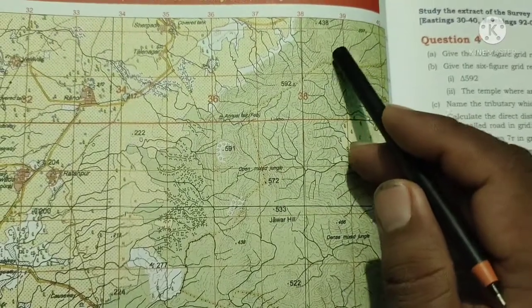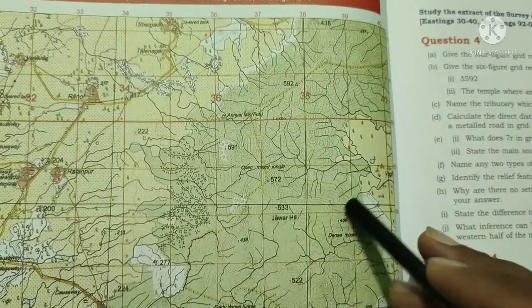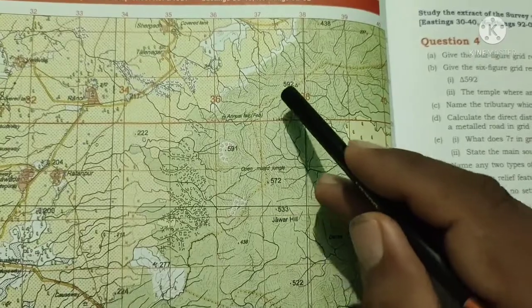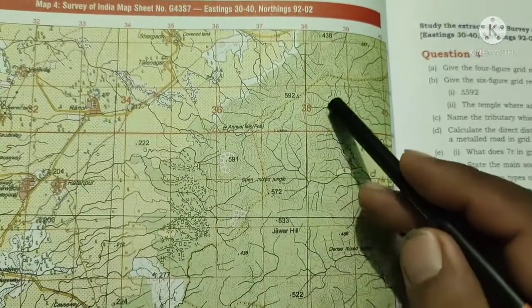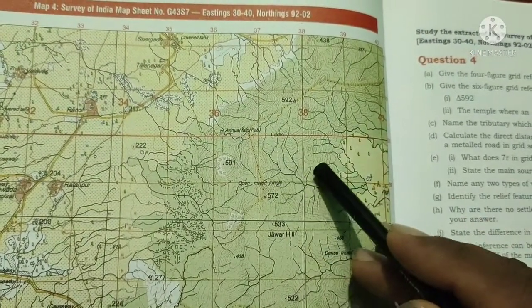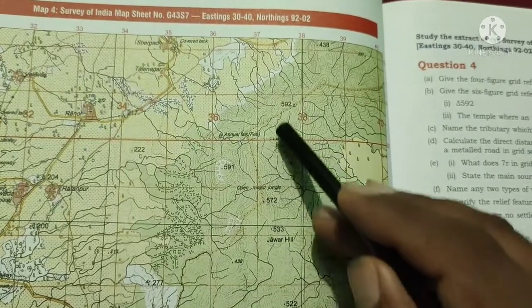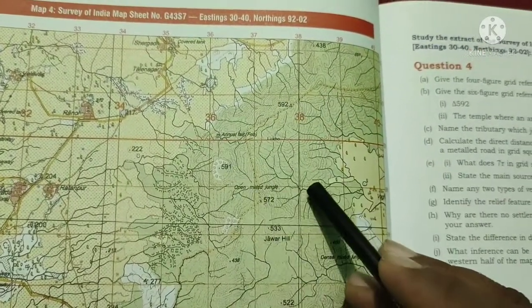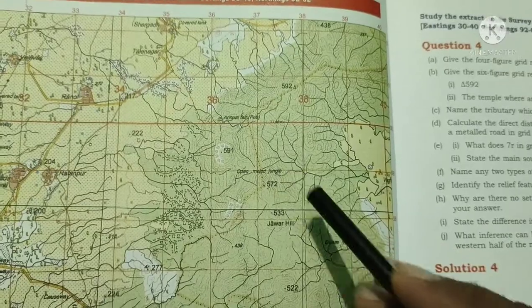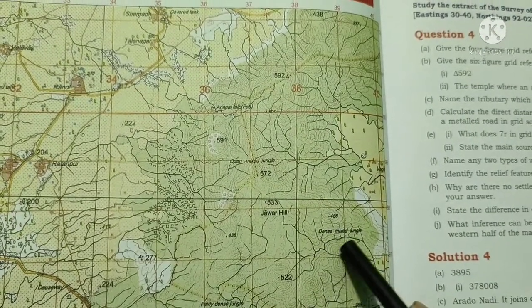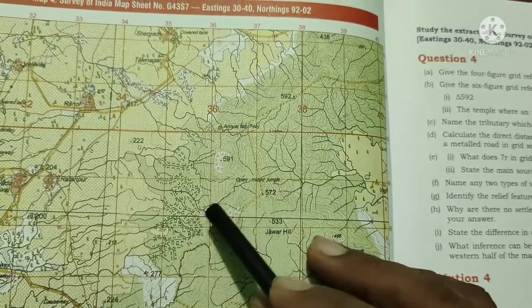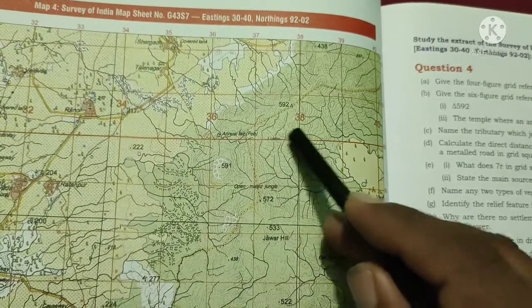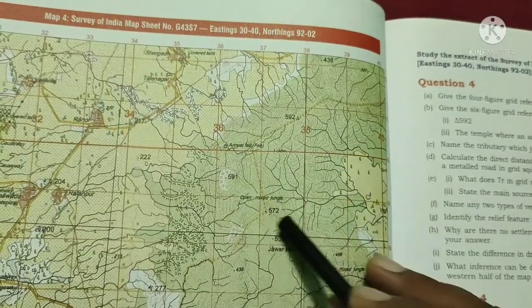So the reason is very simple. This area is actually covered by forest and there are a lot of contour lines. That means the terrain, the land type is rough here, because it's a hilly area covered with forest, dense forest. You can see open mixed jungle, and here also dense mixed jungle is there. Apart from that, there are no roads, no connectivity present. So ultimately there are no houses here.